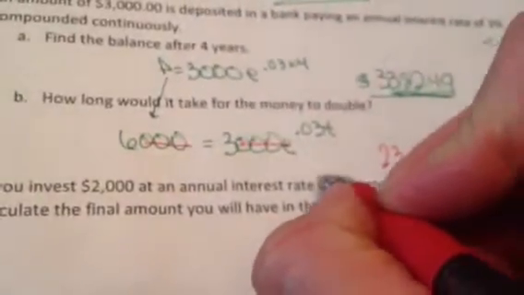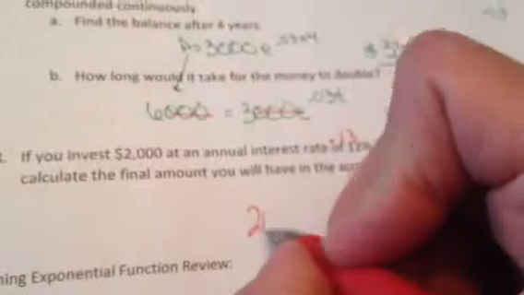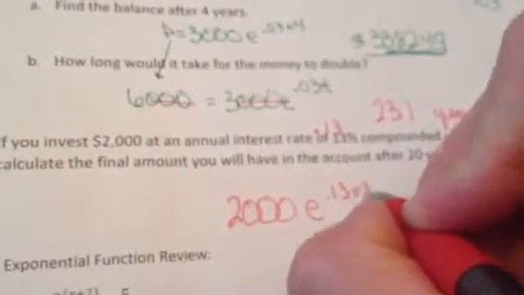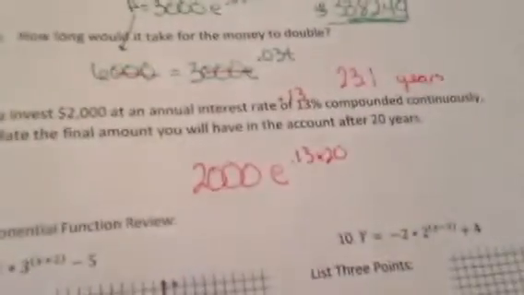All right, next one. So if you invest $2,000, annual interest rate of 13%, so again, 0.13, compounded continuously. There's another PERT formula. What's the final amount you're going to have after 20 years? So just go to your calculator and type it in.